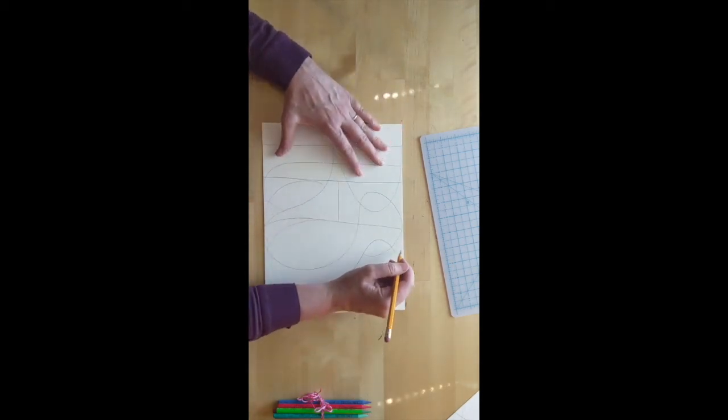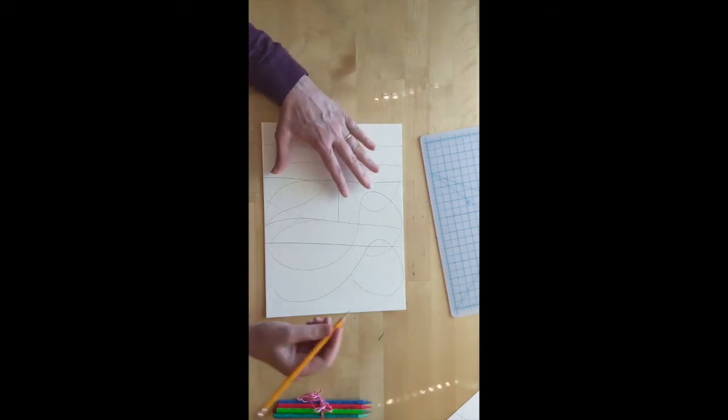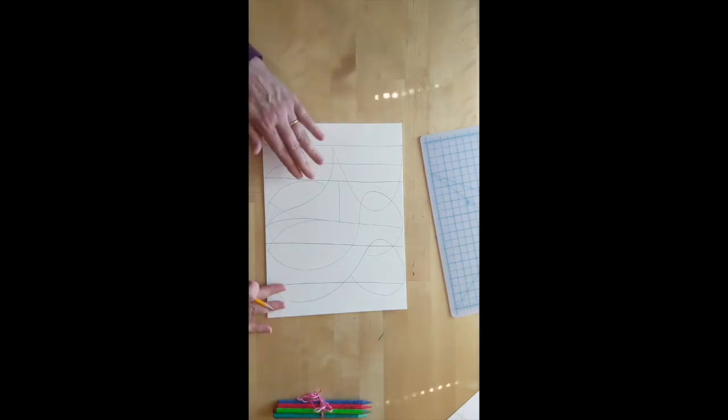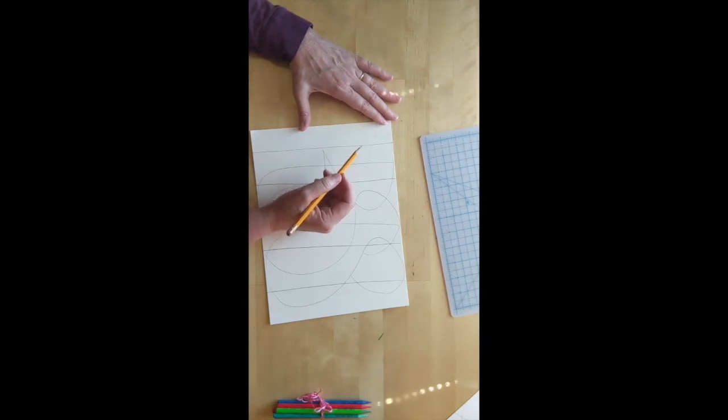You may need to try this several times. I know I did. And even after I got this composition from drawing, I still had to go back because there was some empty space, some negative space I needed to fill in, and I just added some extra lines just to make the composition more pleasing.